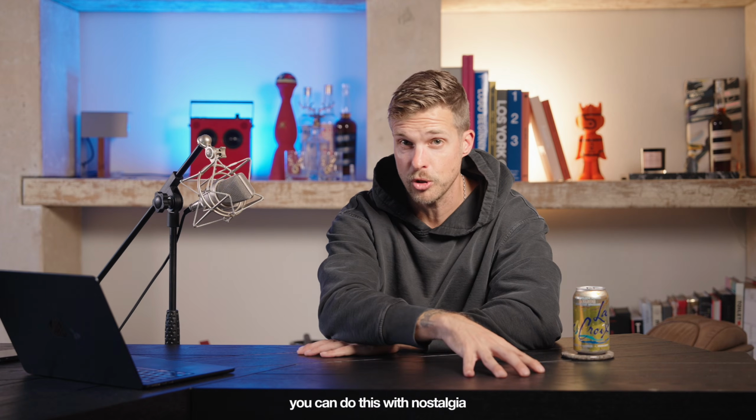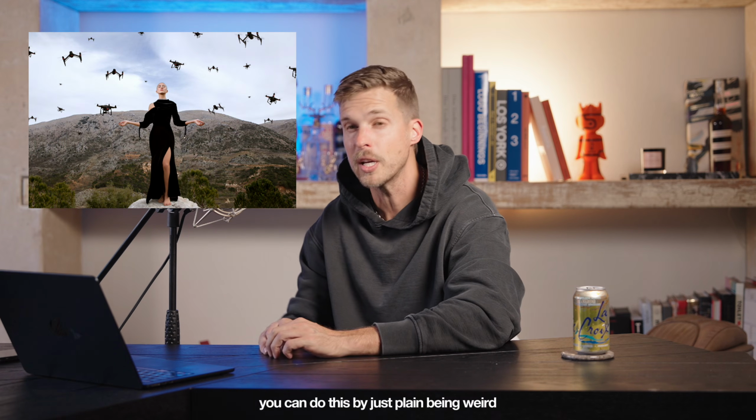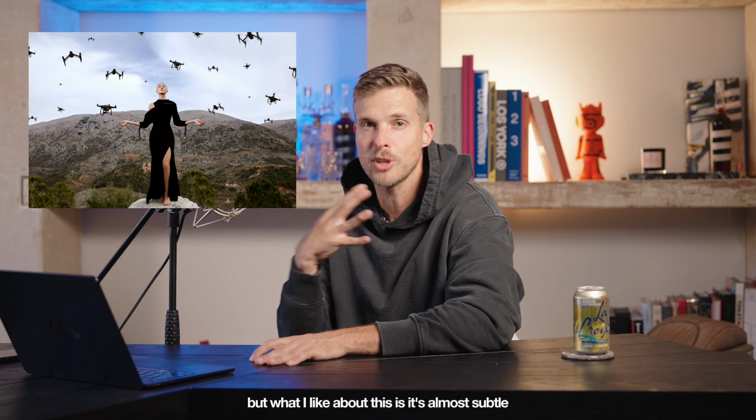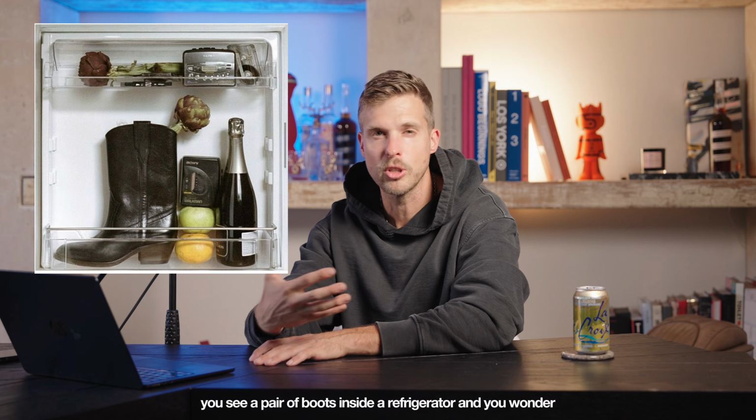You can do this with nostalgia. You can do this with scale, like oversized items. You can do this by just plain being weird. But what I like about this is it's almost subtle. It's an object that doesn't belong. You see a pair of boots inside a refrigerator and you wonder, how did we get here?